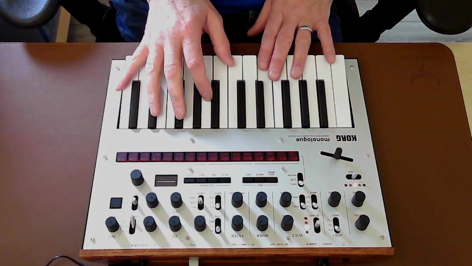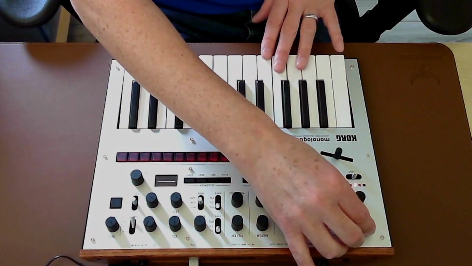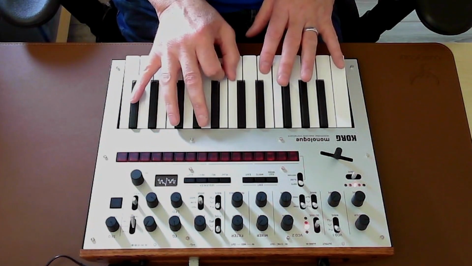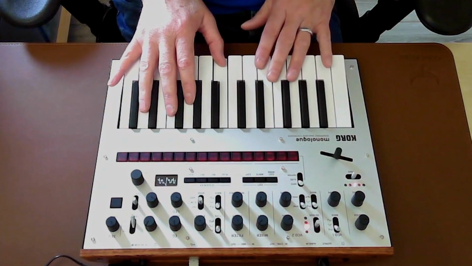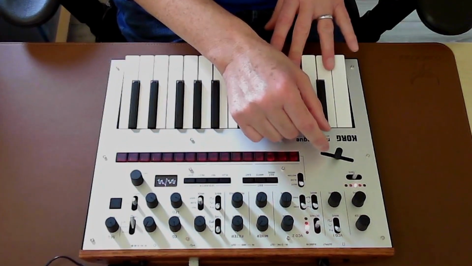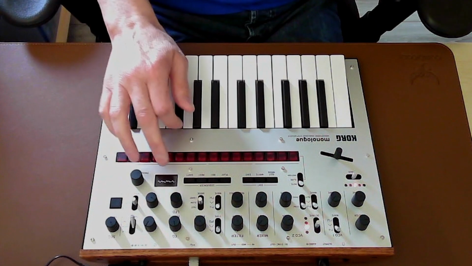I'll play a bit. Yeah, so this has got motion sequences on it, which is quite cool.